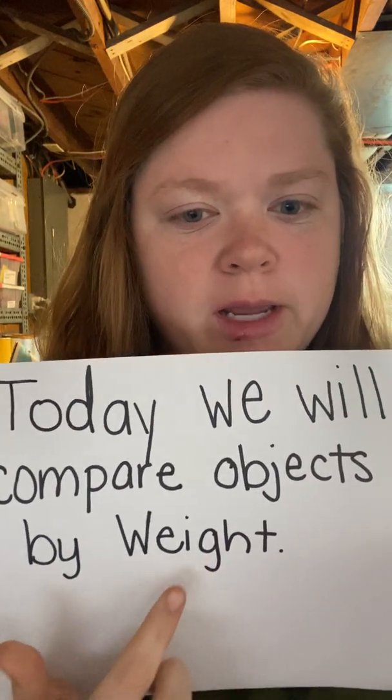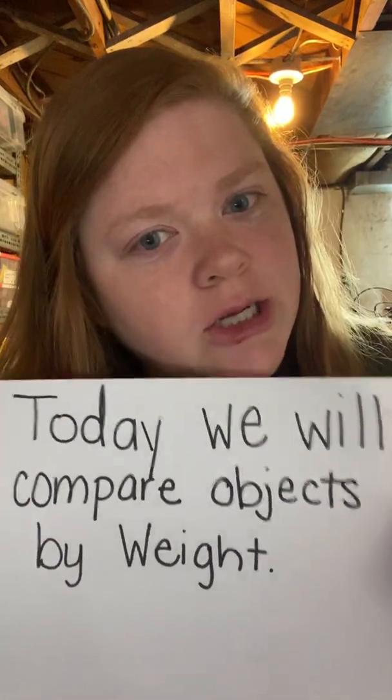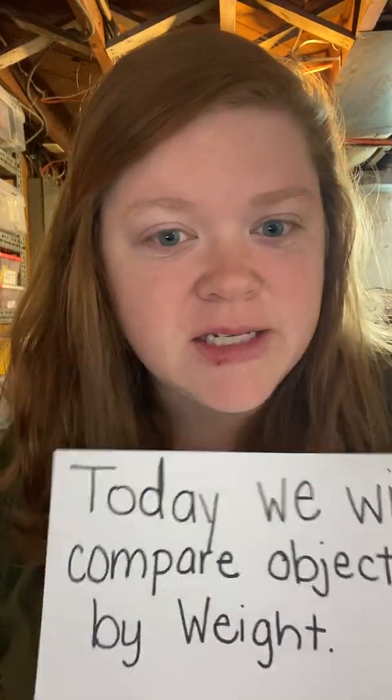This is our word we're working with today: weight. What do you think weight means? When you go to the doctor and you stand on a scale, they take your weight. Your weight is your mass. How much your body weighs and how heavy you are is your weight.